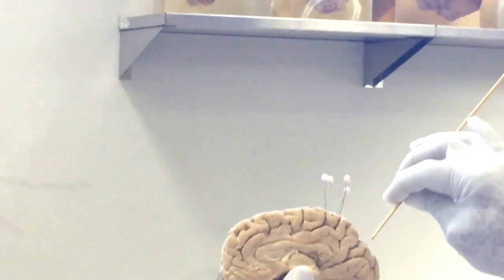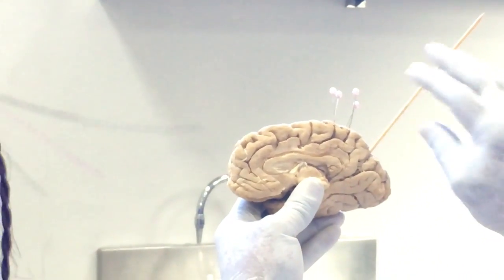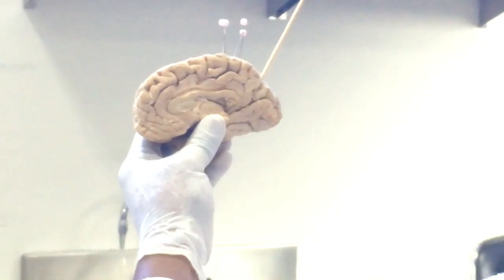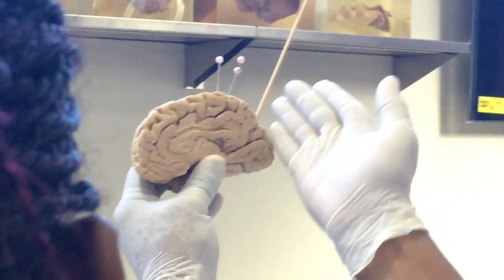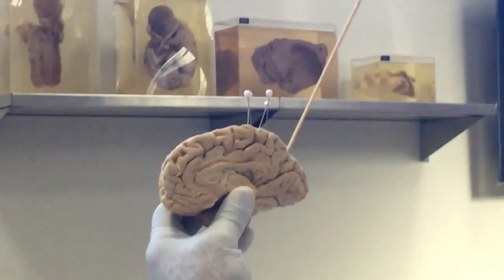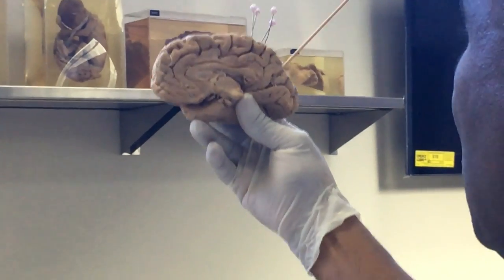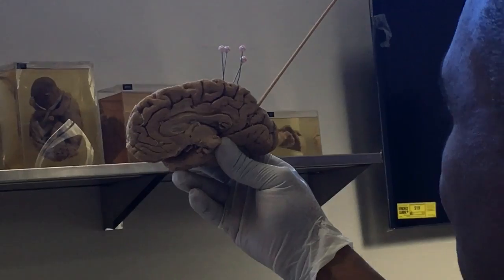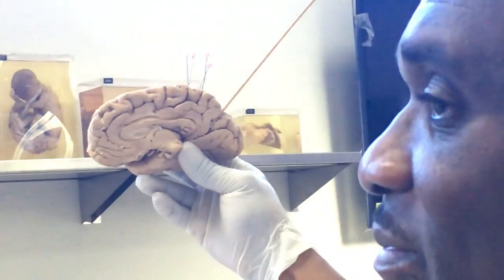Do you know what this is? That's the parietal occipital sulcus. So the precuneus is bounded posteriorly by the parietal occipital sulcus and anteriorly by the paracentral lobule. Beautiful.